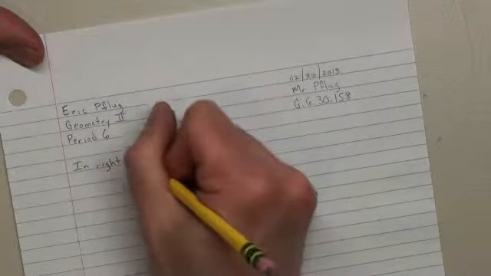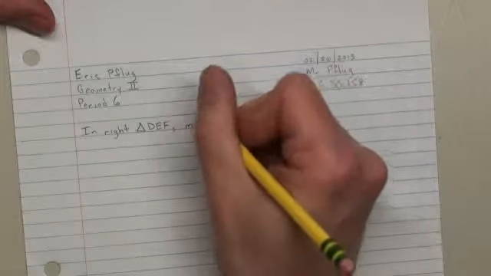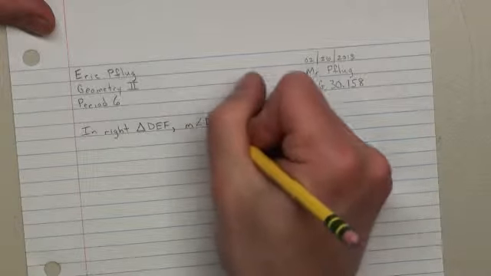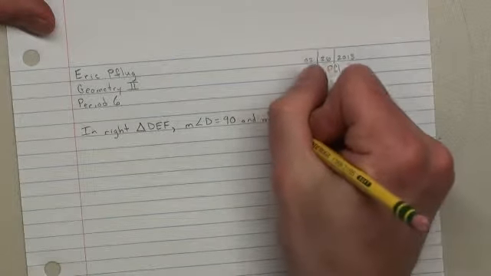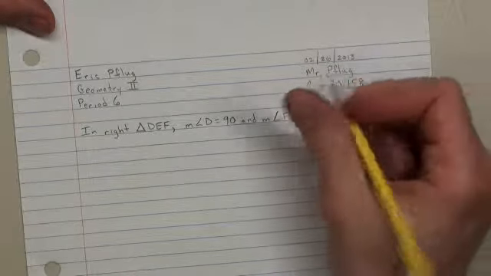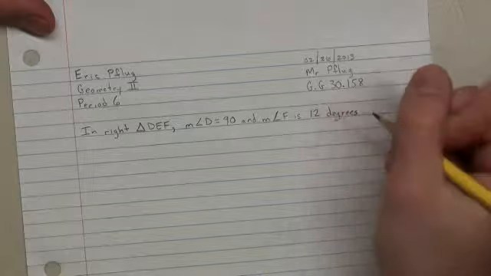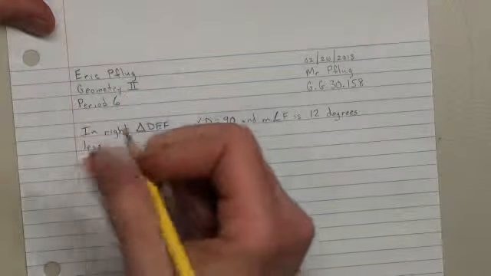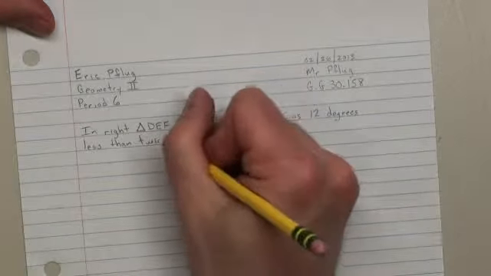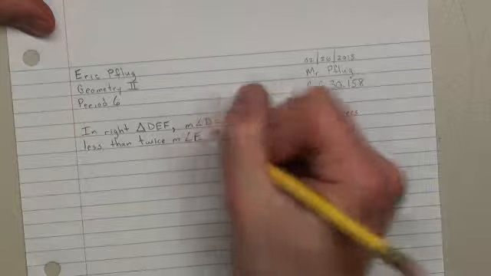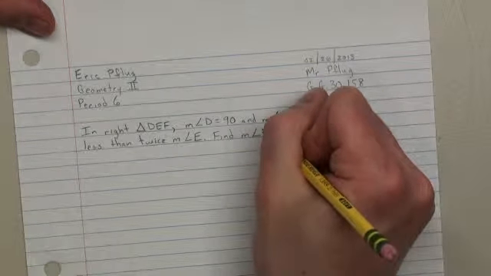In right triangle DEF, the measure of angle D is 90, and the measure of angle F is 12 degrees less than twice the measure of angle E. Find the measure of angle E.